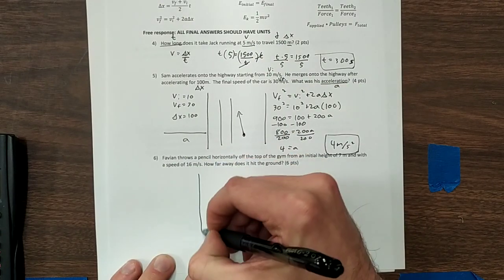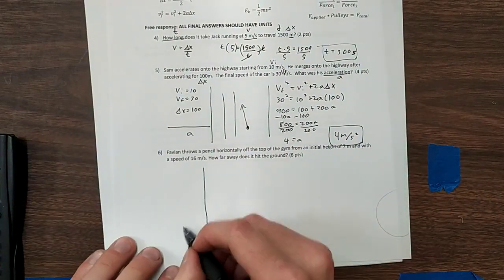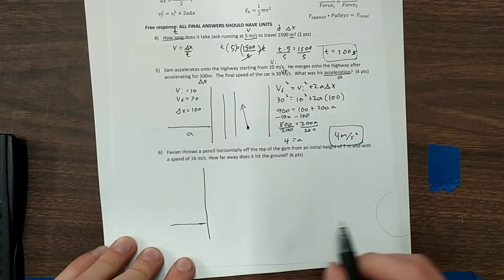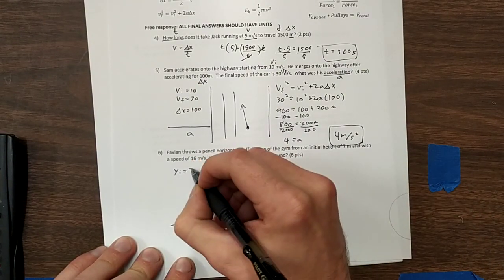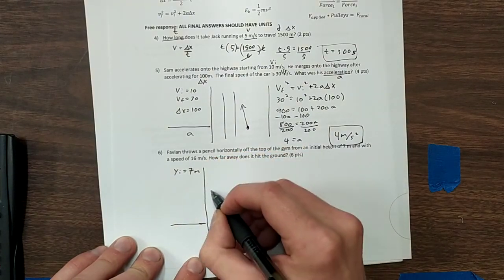I'll use the problem-solving framework just to keep myself organized here. So I know height. So that would be y initial is equal to 7 meters. All right, I'll draw my picture here.